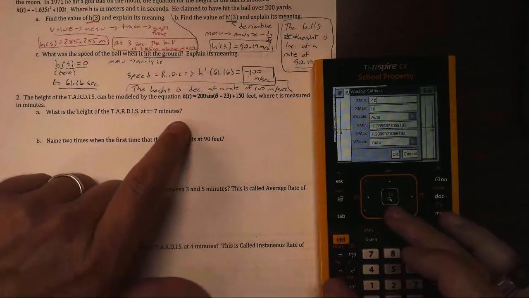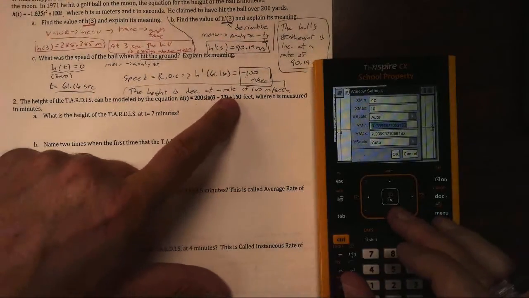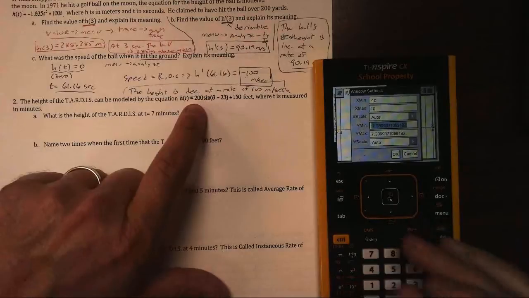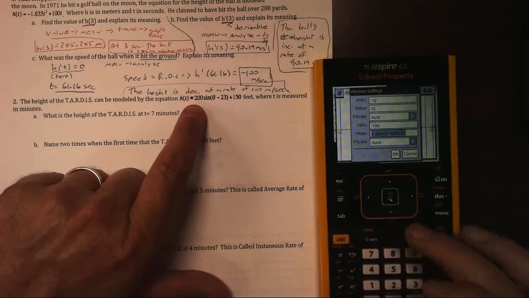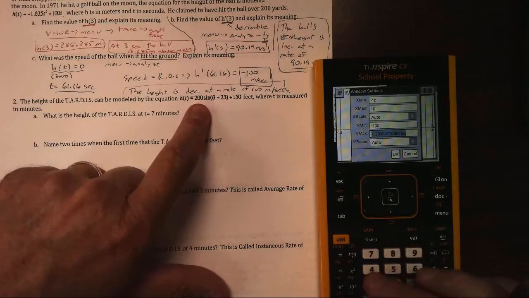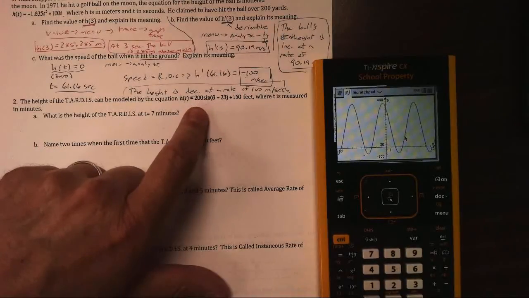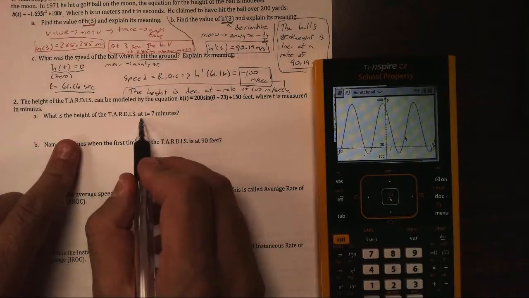So my x max, x min, not always too worried about that. But my y minimum, I'm going to take this 150 minus the 200, minus that amplitude. That gives me negative 50. I'll go negative 100 so I can see it. My y max, I take the 150 and I add 200, which is 350. But I'm going to go 400 so I can see it. And there's your graph. Now the first question says, what is the height of the TARDIS at 7 minutes?